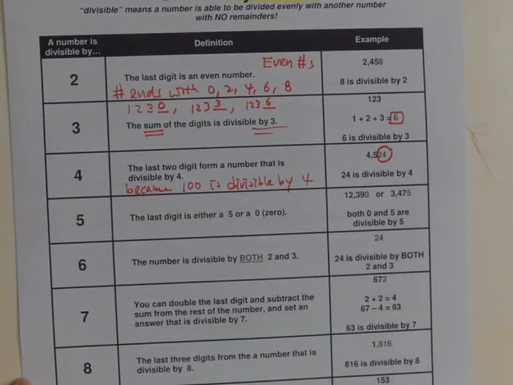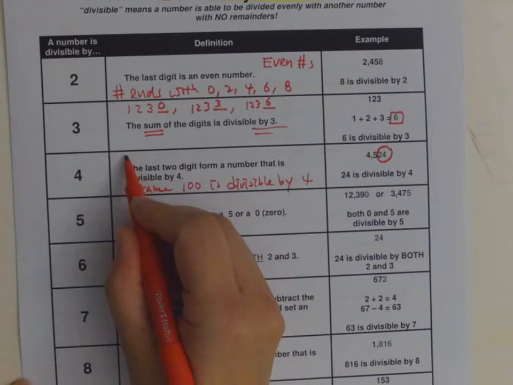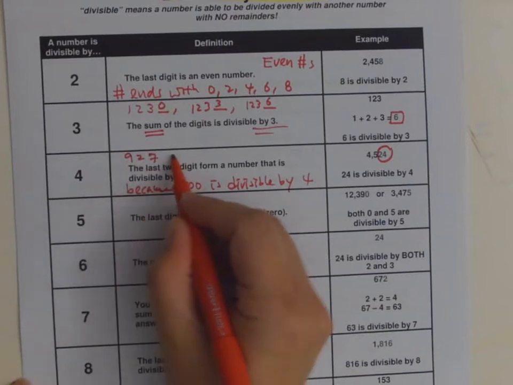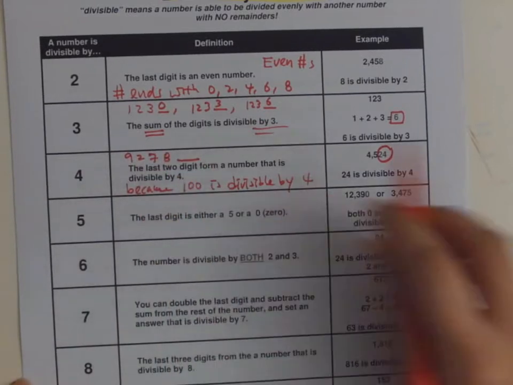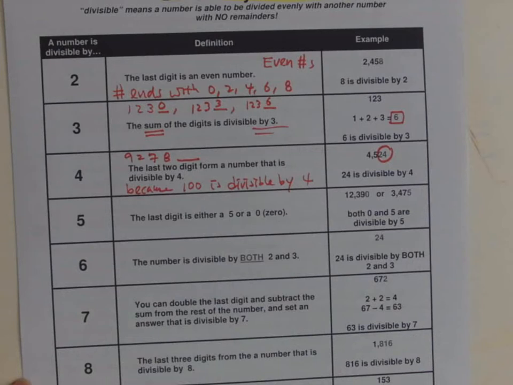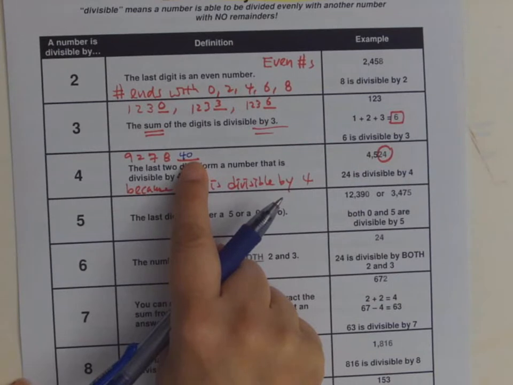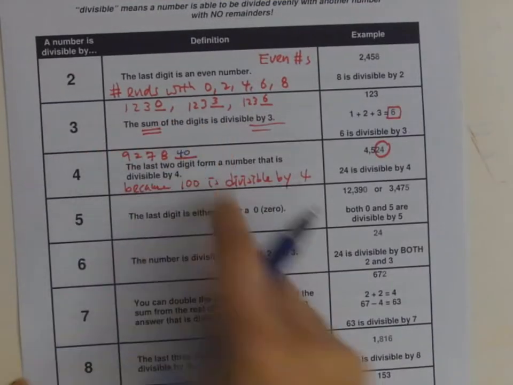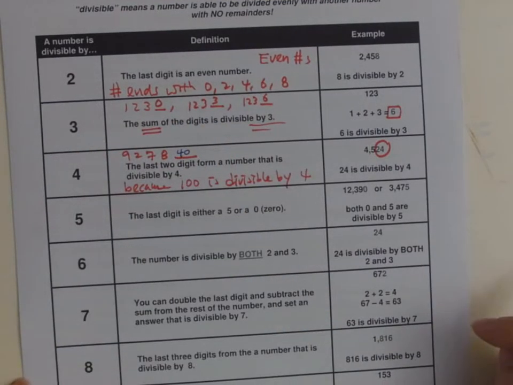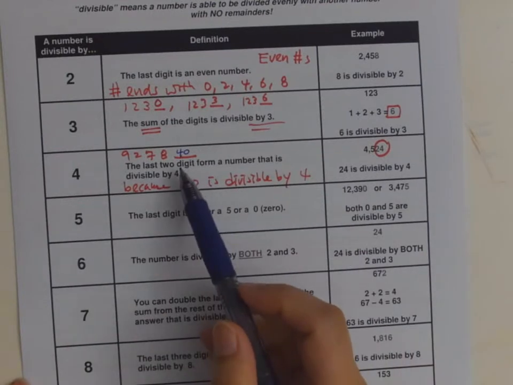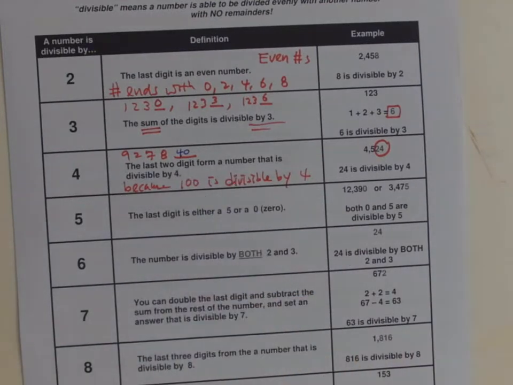So it doesn't matter how many digits I have, right? I can create an example like 9, 2, 7, 8, as long as the last 2 digits form a number that is divisible by 4. So what is divisible by 4? Maybe 40. Because 40 is divisible by 4, this whole big number is going to be divisible by 4. Okay, so again on the test, I may ask you to create a number that is divisible by 4 with some parameter, and then you have to explain it.